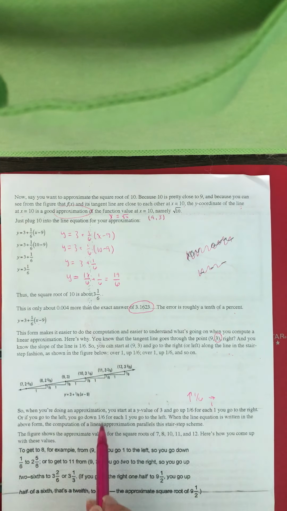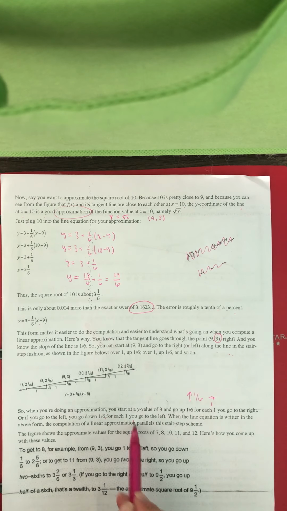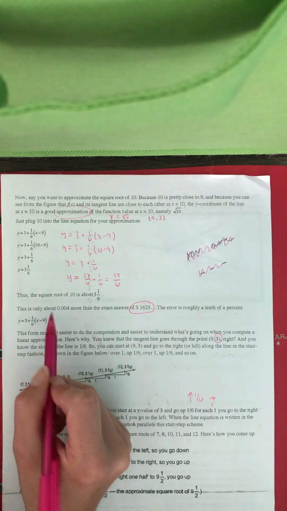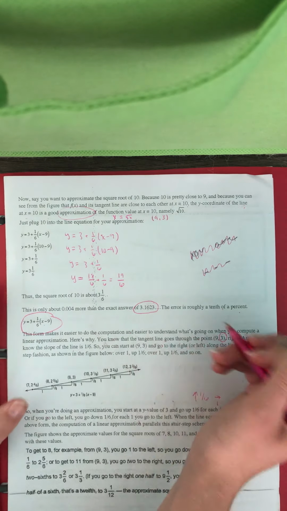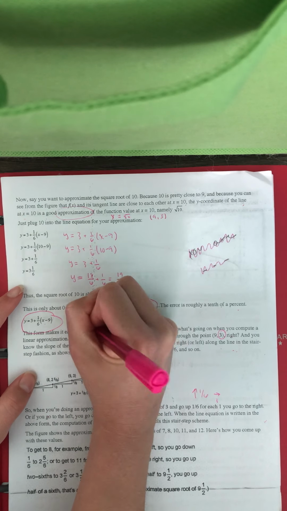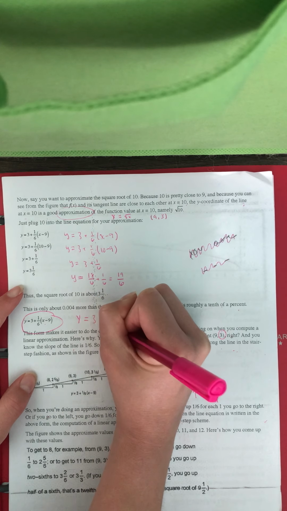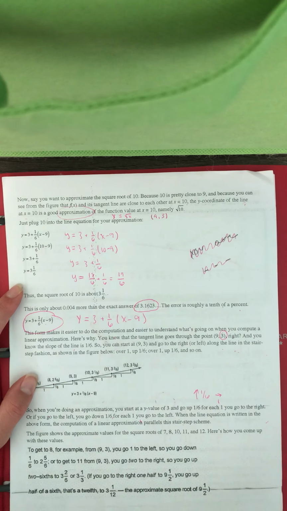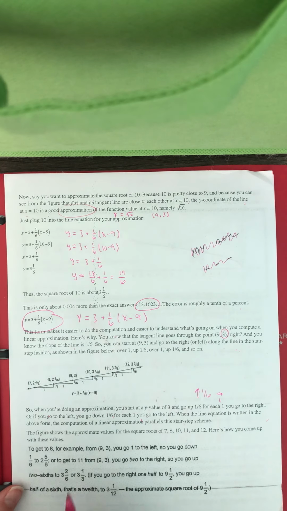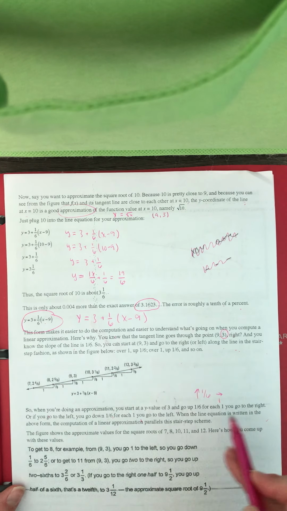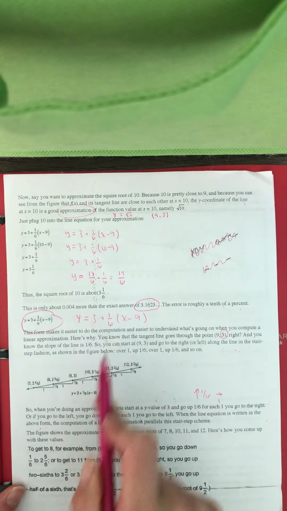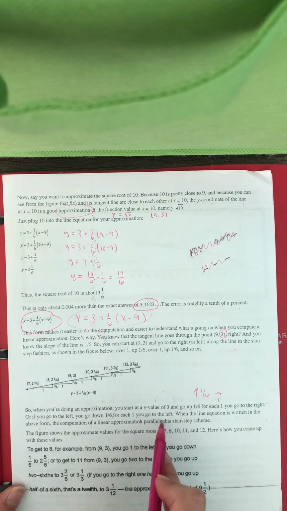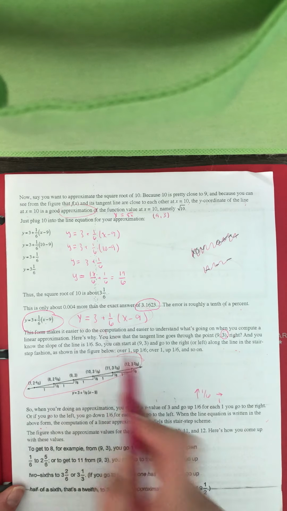Or if you go to the left, you go down 1/6 for each 1 you go to the left. When the line equation is written in the above form, the computation of a linear approximation parallels this stair-step scheme.